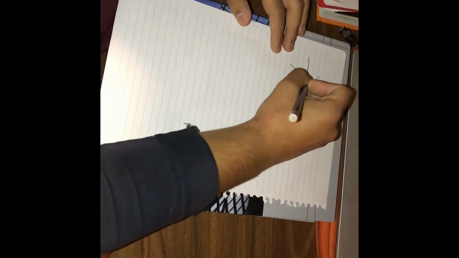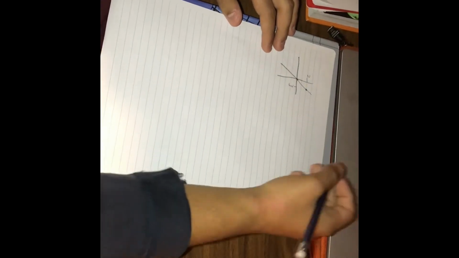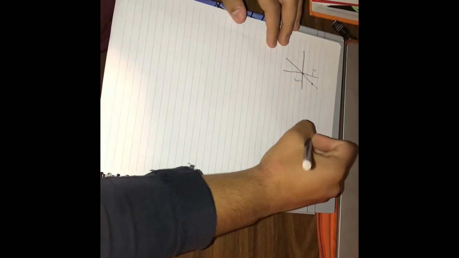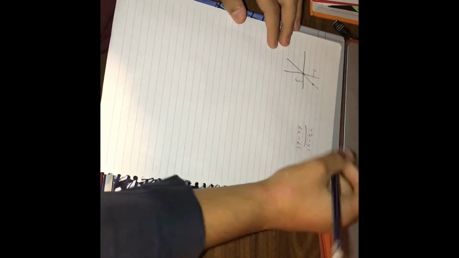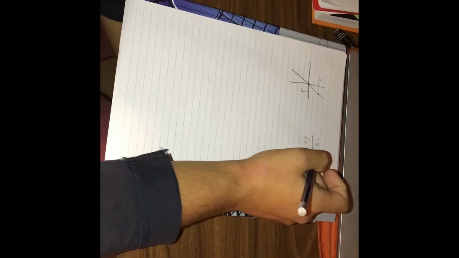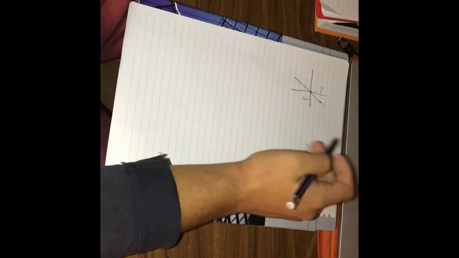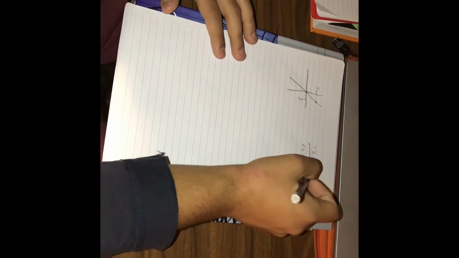So let's say this is 3, 2 and this is 0, 0. We can take this point and this point, and the equation that we use to find the slope is y2 minus y1 over x2 minus x1. And what we can do algebraically is plug in each of the coordinates for y or x.